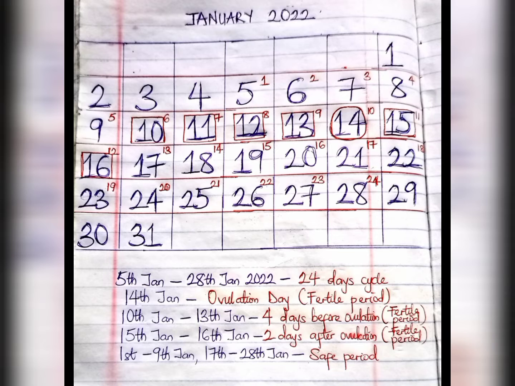She's also fertile 4 days before ovulation, which is between the 10th of January to 13th of January, and also 2 days after ovulation, which is between 15th to 16th of January. A safe period is between the 1st of January to 9th of January and 17th to 28th of January. So she's likely to get pregnant during this fertile period, and she's not likely to get pregnant during a safe period.